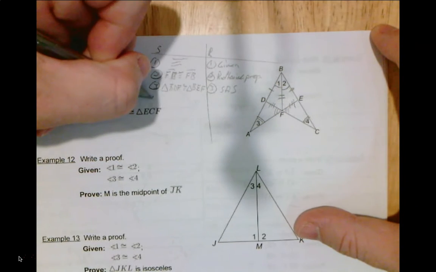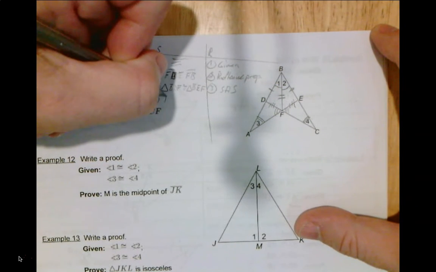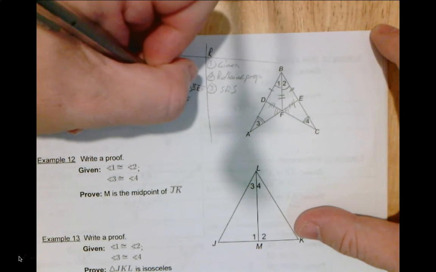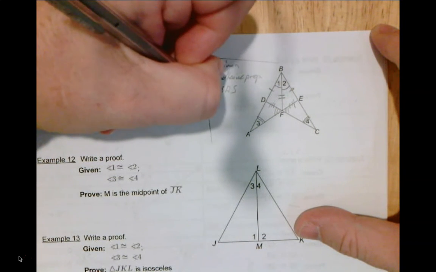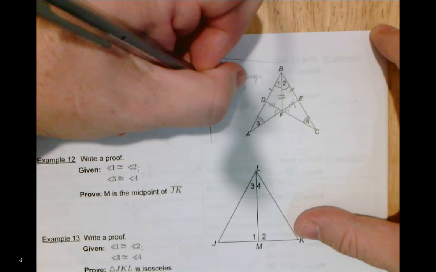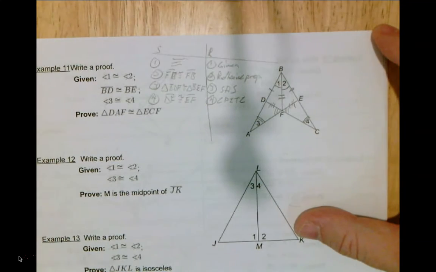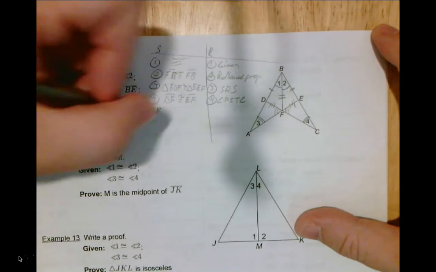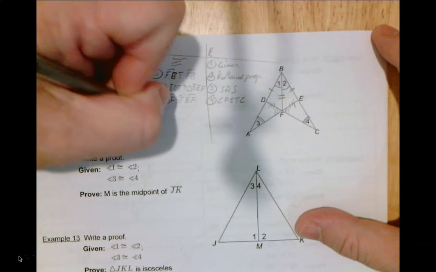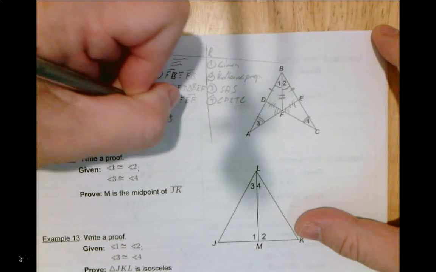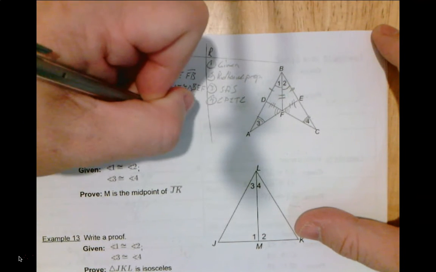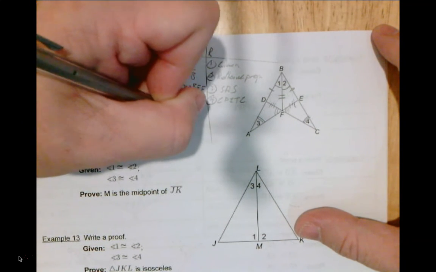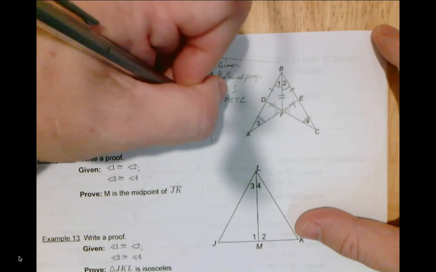Now that I have these two triangles congruent by side, angle, side, DF is congruent to EF. Statement 4. DF congruent to EF. Corresponding parts of congruent triangles are congruent, CPCTC. These two angles are congruent. Statement 5. Angle DFA congruent to angle EFC.